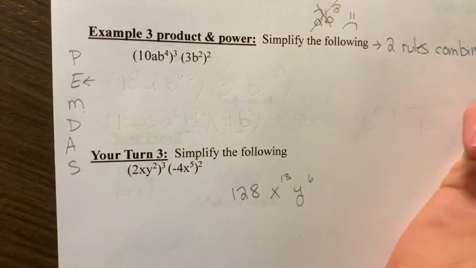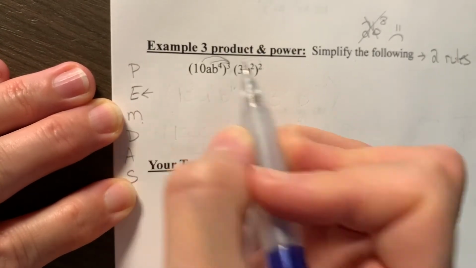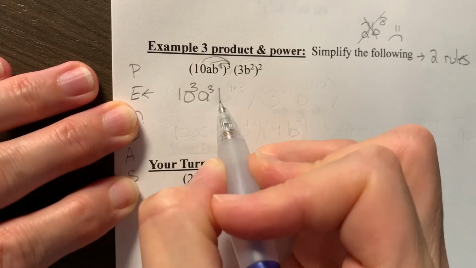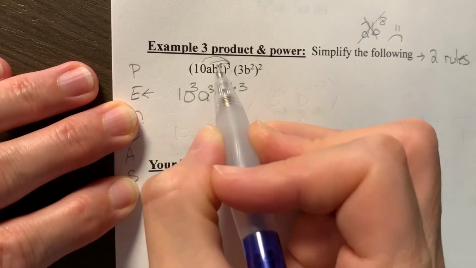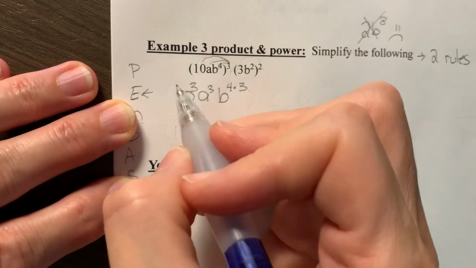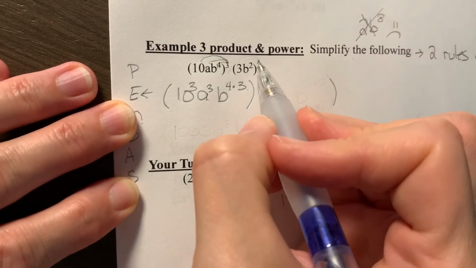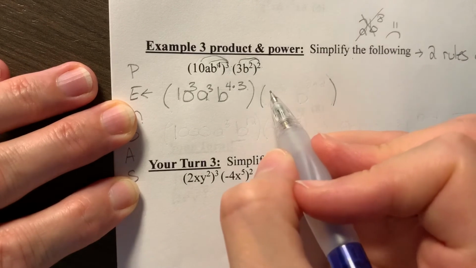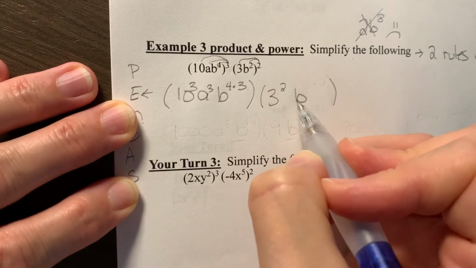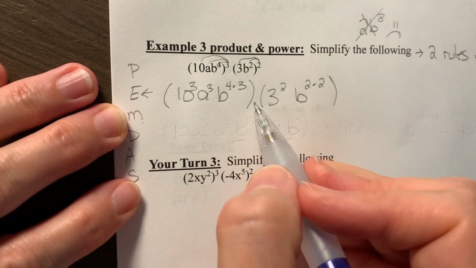I'm going to get rid of that in there. So the first thing I need to do is share this 3 with everything in the parentheses. So I'm going to have 10 to the 3rd, a to the 3rd, b to the 4 times 3. This already had a power, so I multiply. Power to a power, I multiply. Wrap that up in parentheses. Now, 2 gets shared with everything in the parentheses here, so this becomes 3 to the 2nd power, b to the 2 times 2 power. So I'm doing power rule or exponents right now. I have not multiplied yet.